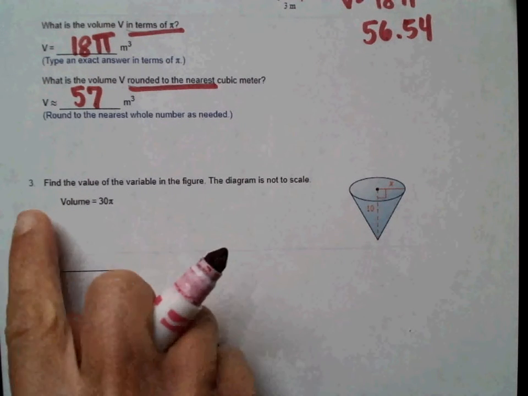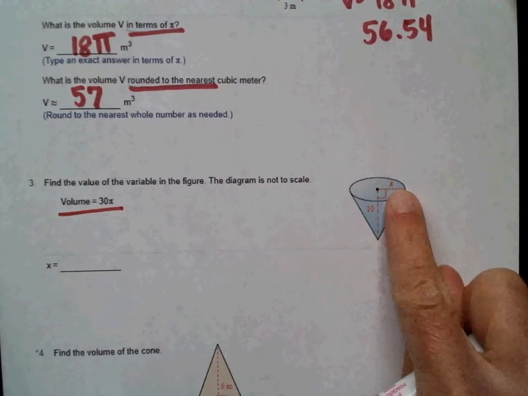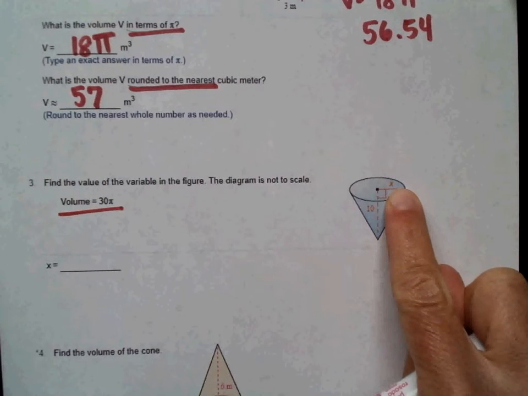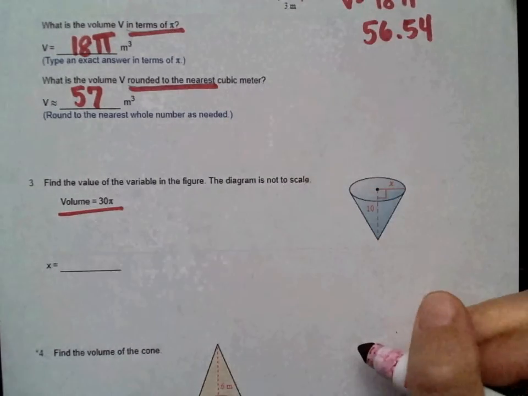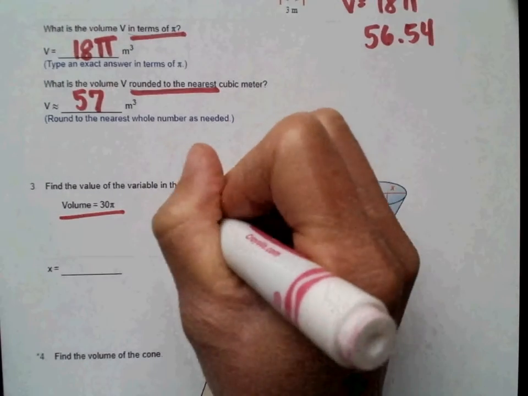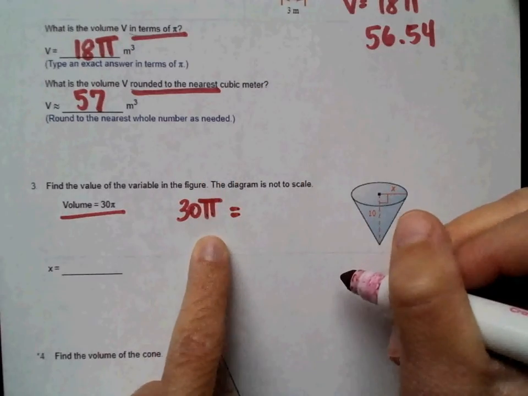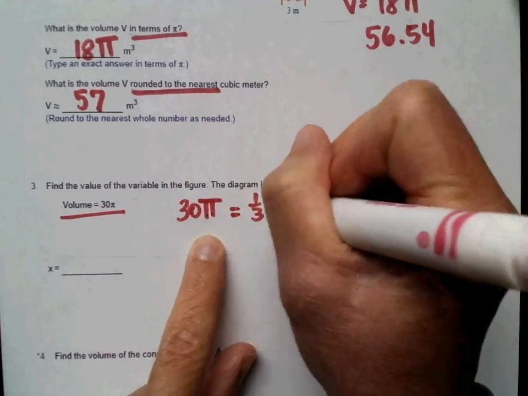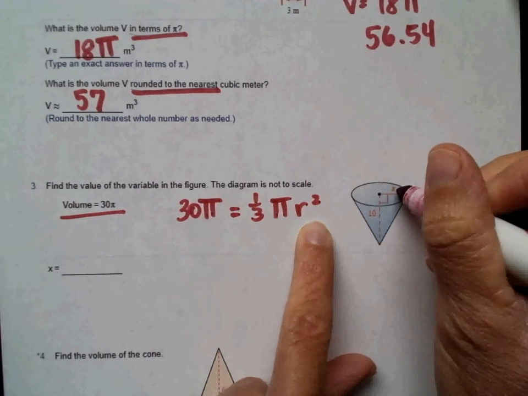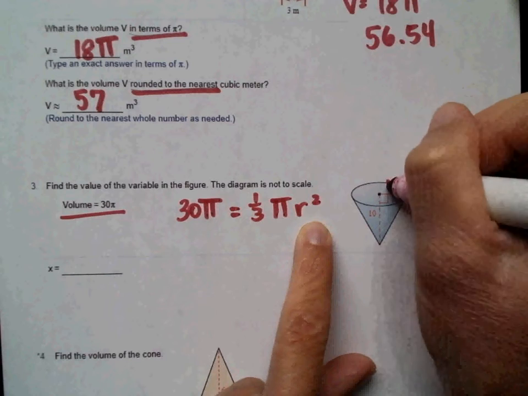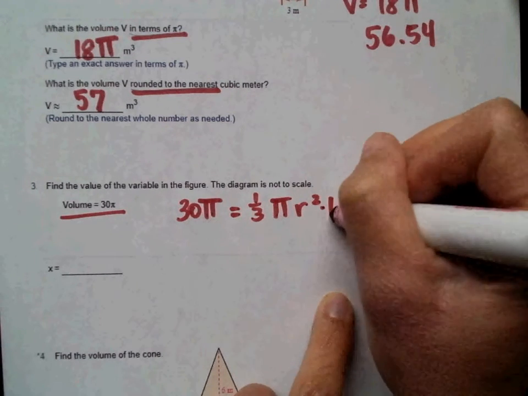All right, number 3 is a little different. They tell us the volume, but if you notice here, they don't give us the radius. So we have to solve an equation here. So we're going to put 30 pi equals, since the volume is 30 pi, 1/3 pi r squared, and that's the radius, which is your x in our picture. This is the same as r for our formula, and then times the height, which is 10.